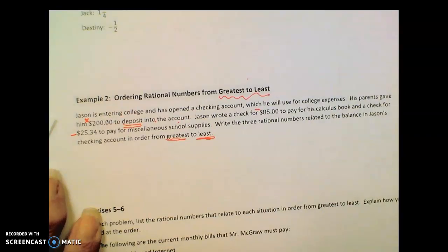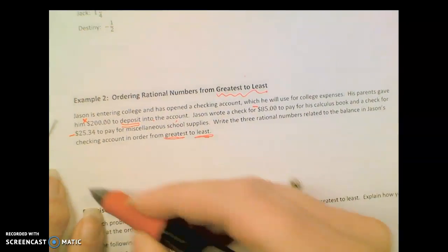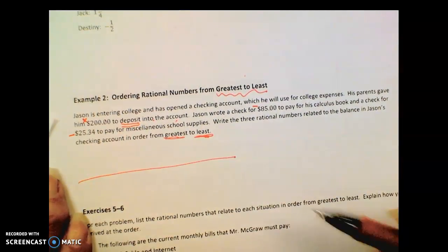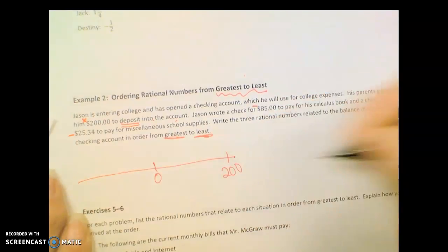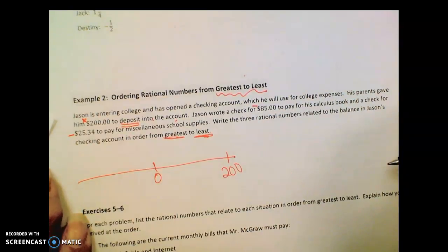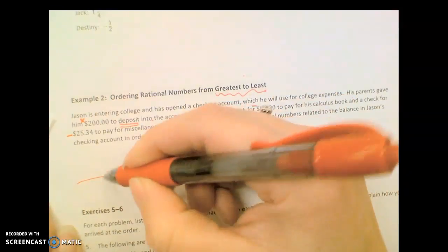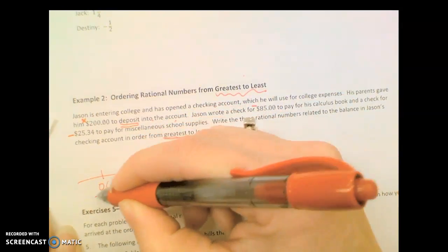So think about what we know about number lines. Where are the bigger numbers? Farther to the right. Where are the smaller numbers? Farther to the left. So again, just a rough number line. Here's 0. He has $200 in the account. He wrote a check for 85. So 0, let's pretend this is 85.